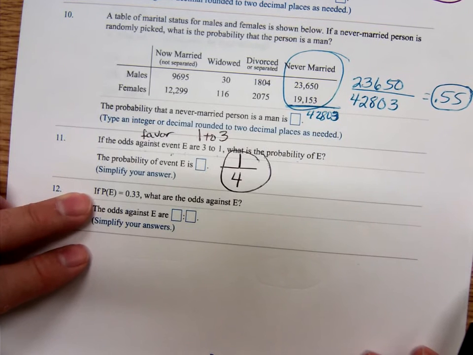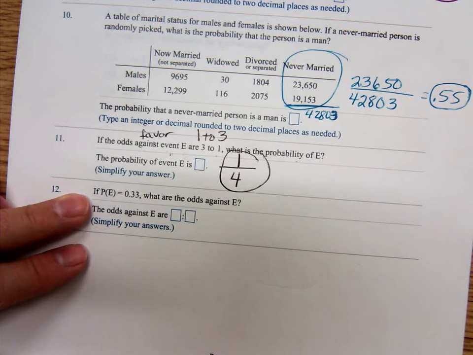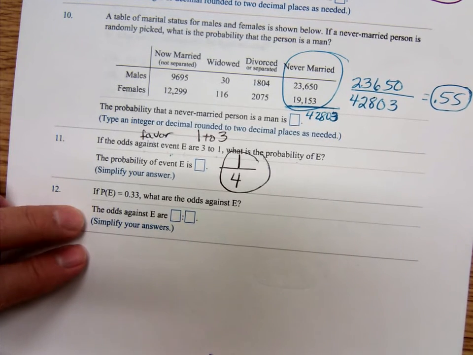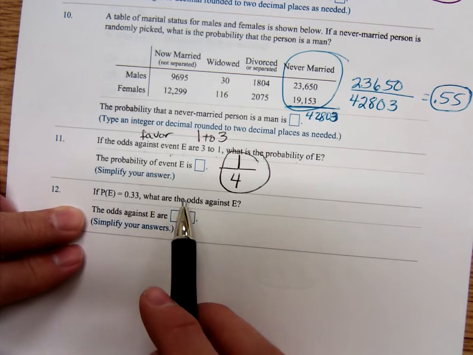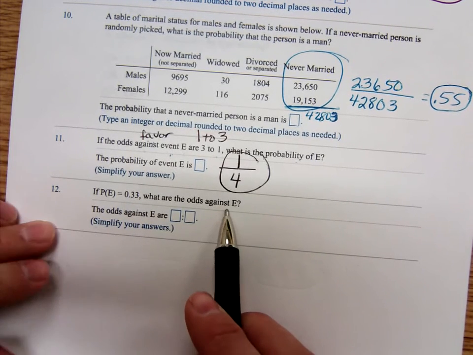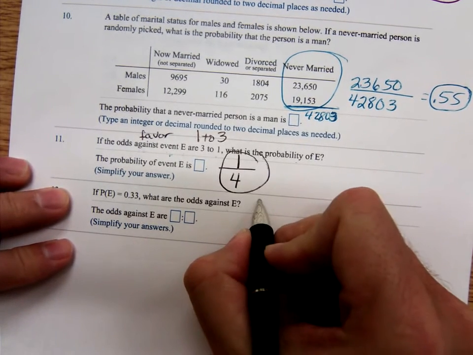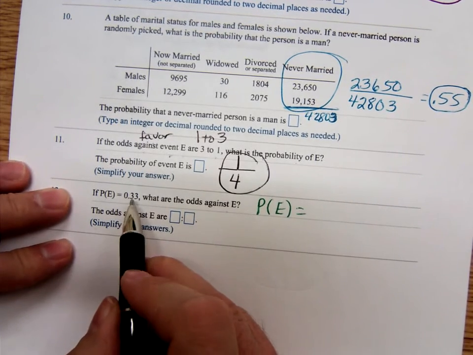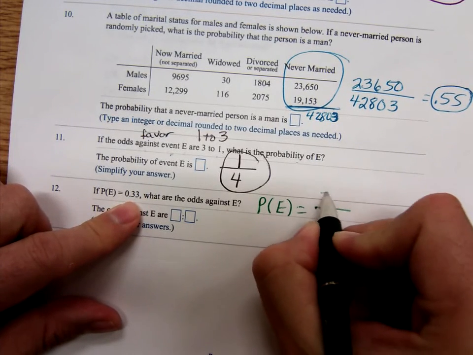Now, number 12. I'll use green. It says the probability of event E is 0.33. What are the odds against event E? Well, okay, so the probability that E happens, let's write that 0.33 as a fraction. It would be 33 over 100.